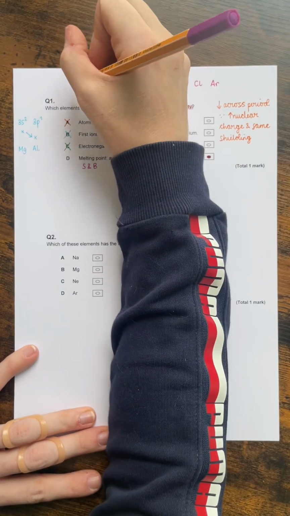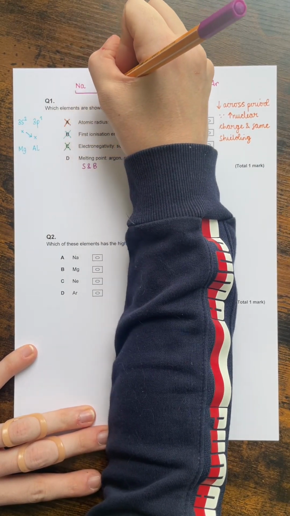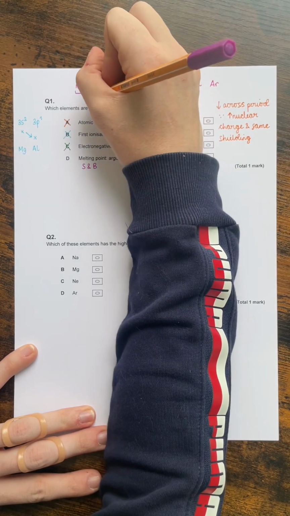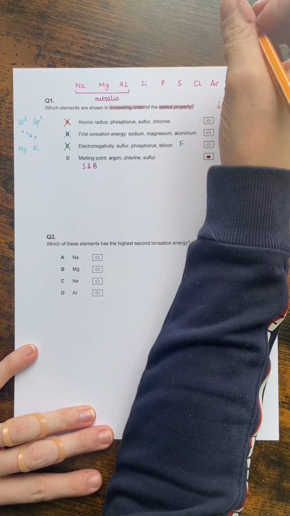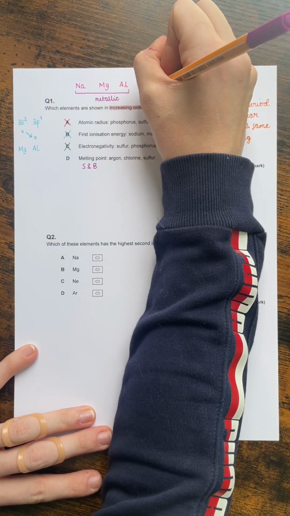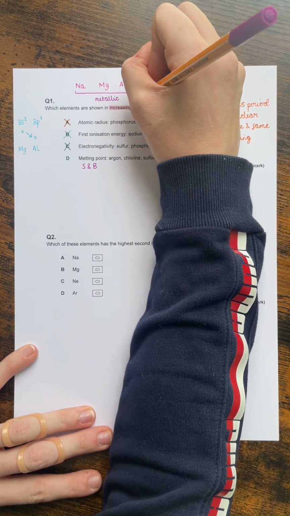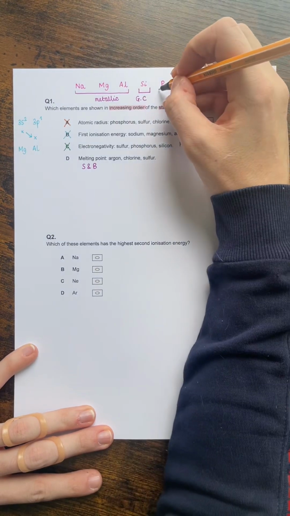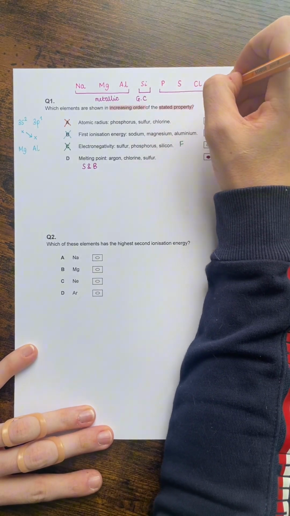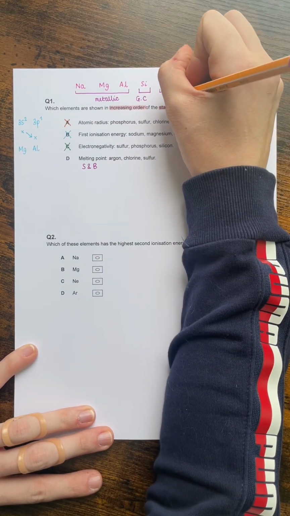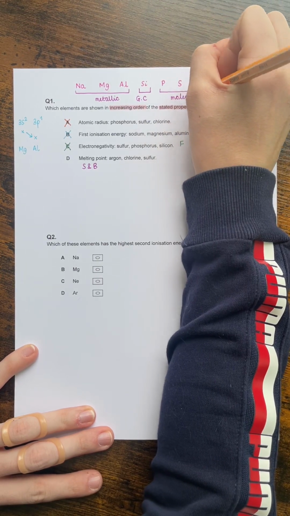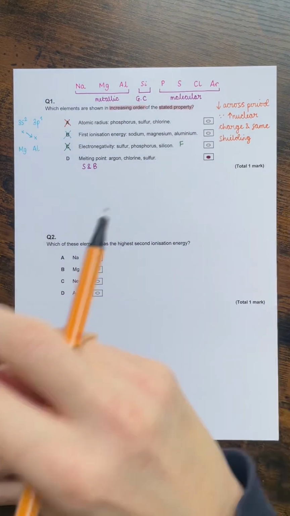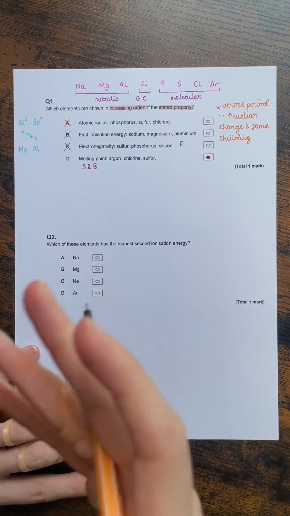So structure and bonding wise, we've got 3 metals that will have metallic lattice structures. We've got silicon, which would have a giant covalent structure, and then we've got these 4 here that would all be simple molecular. So there isn't a set trend, it's not going to increase as we go across, and that's because we've got metals and then we've got non-metals.